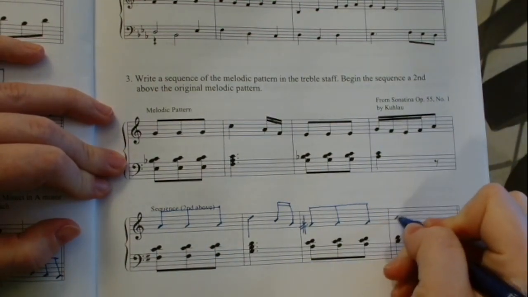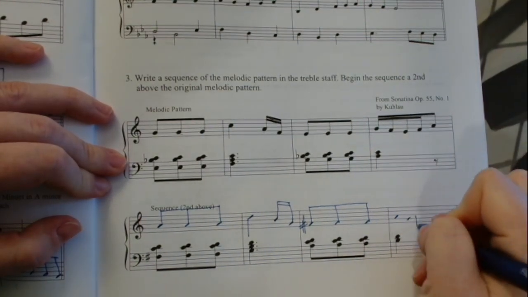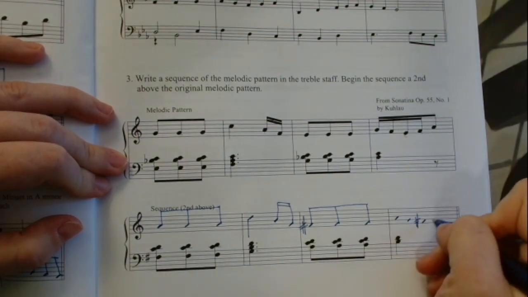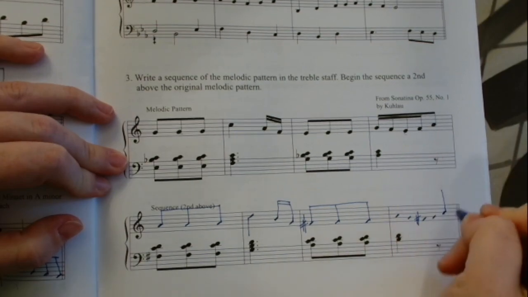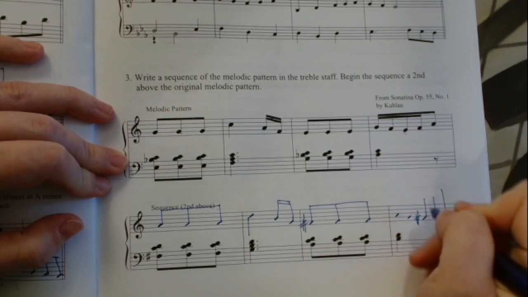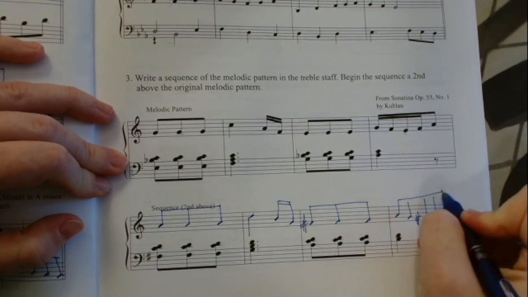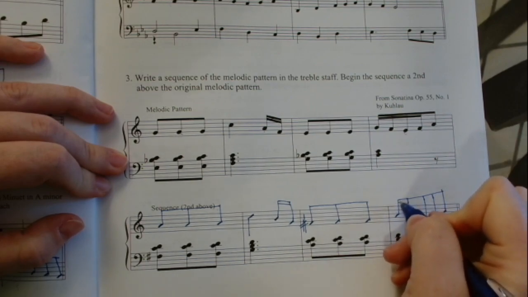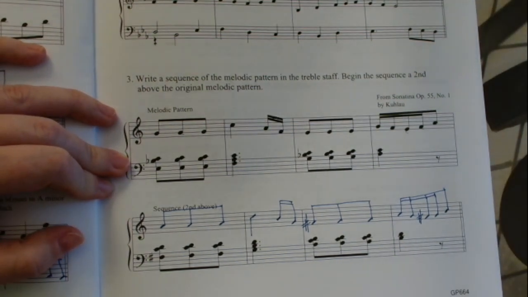G, gonna be an A, G. Yeah, draw on that F sharp again because the measure restarted. G and a B. Okay, and that's that.